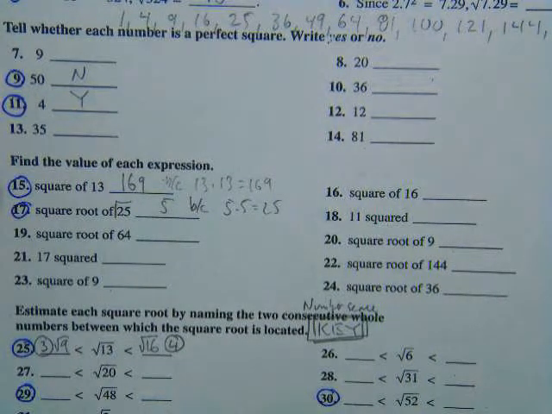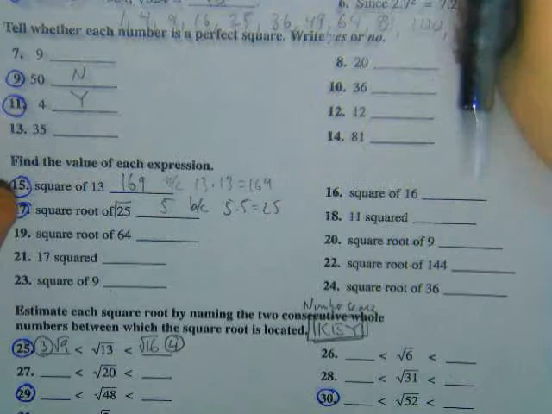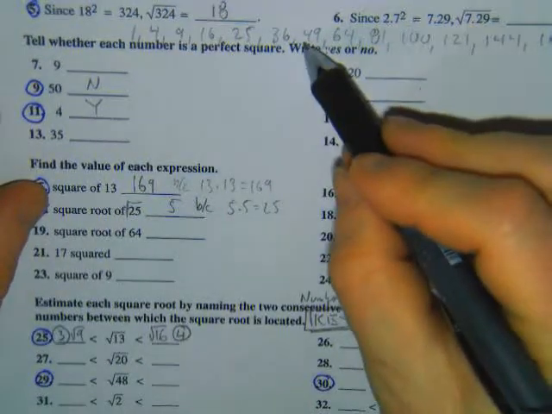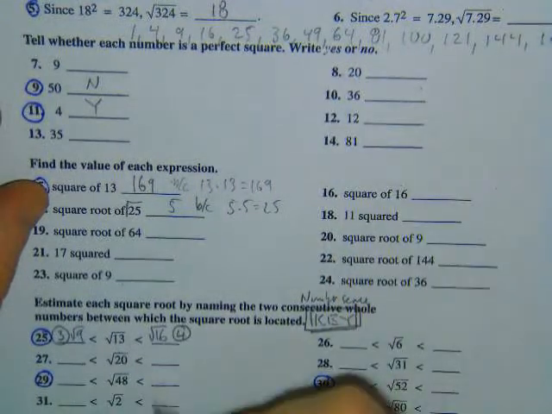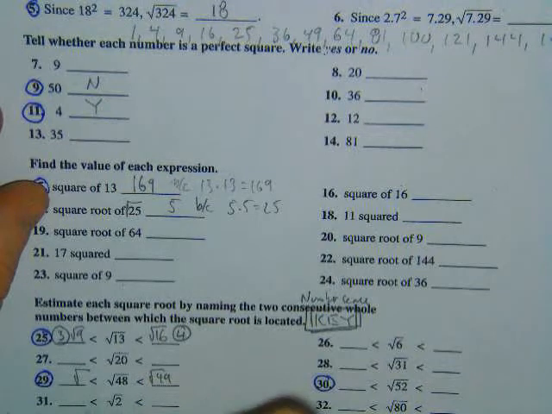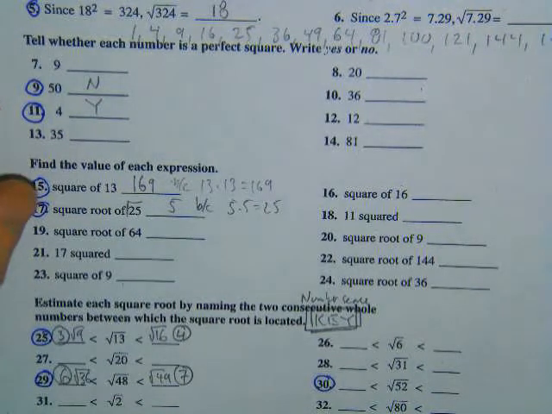Square root of 48. If I look up here, 48, it's right below 49. So square root of 49 and square root of 36. Square root of 36 is 6. Square root of 49 is 7. It's somewhere in between 6 and 7. One more so you can see the pattern.